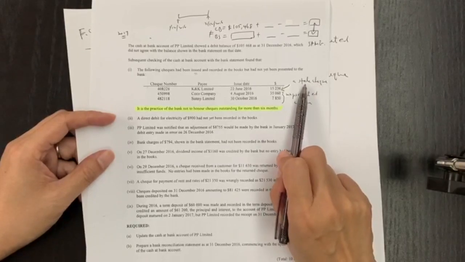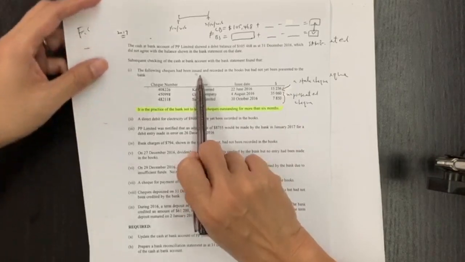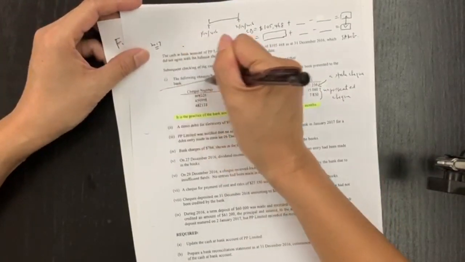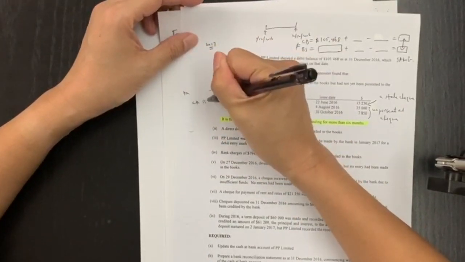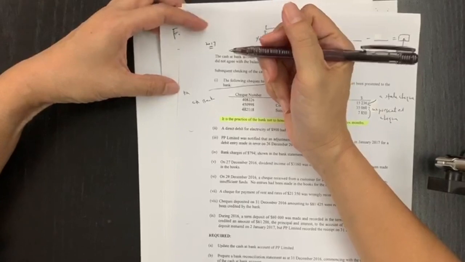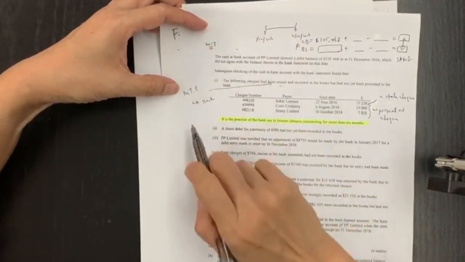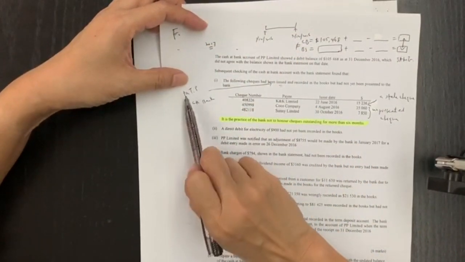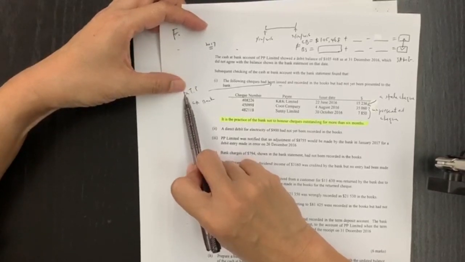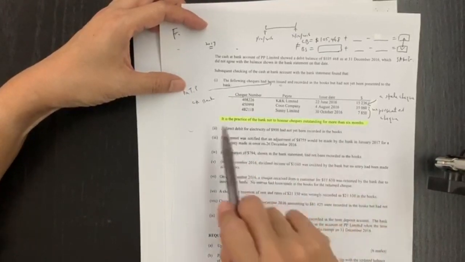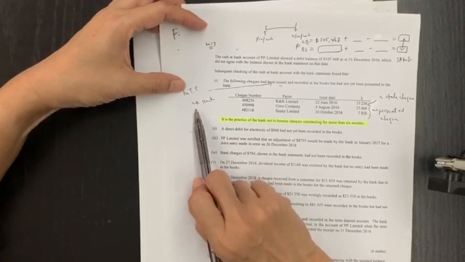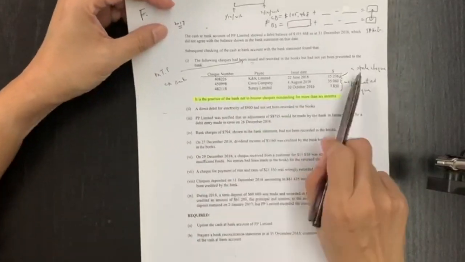Okay, now let me explain the stale check to you. Why is it stale? That means it is not fresh anymore. The situation is we pay by check. So what is the double entry if we pay by check? That means we credit bank, right? And then we pay money to the creditor, so that is trade payable. Our creditor will receive the check. However, the creditor just keeps the check for a long time. For how long? For more than 6 months. So that means this check no longer functions. It becomes a stale check.